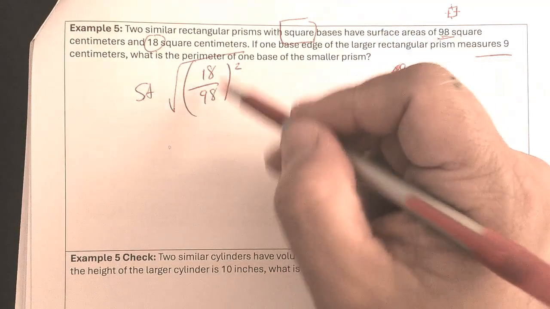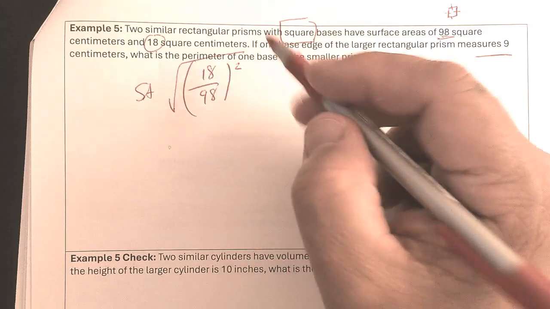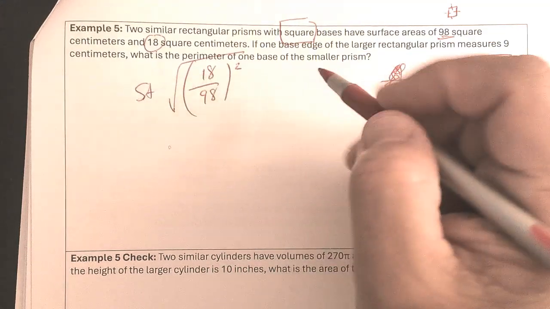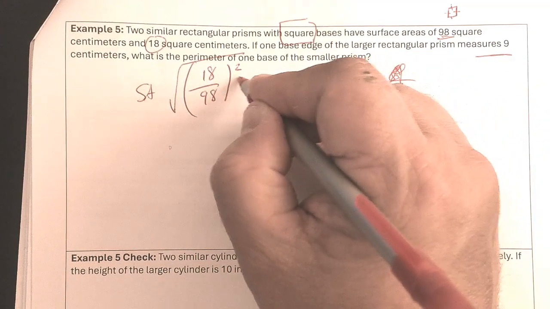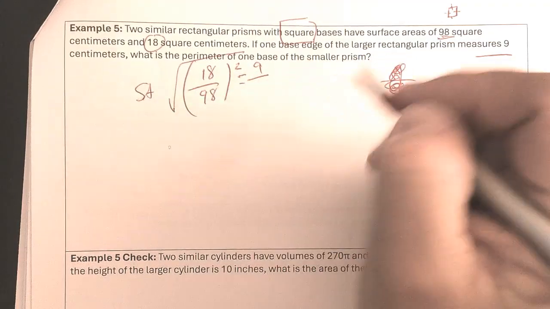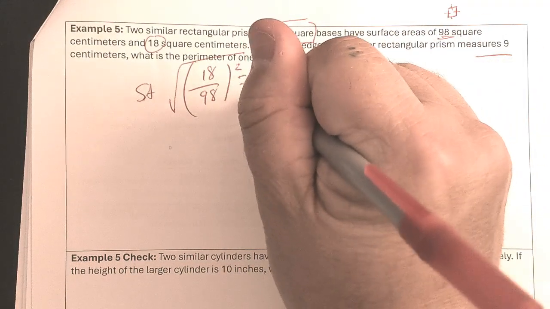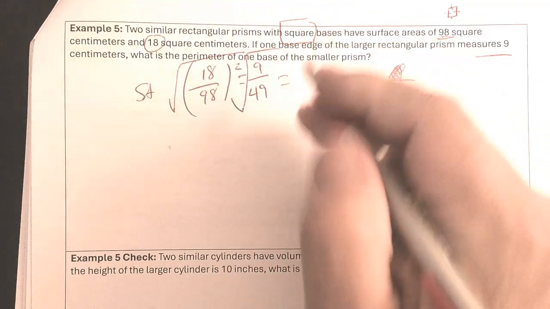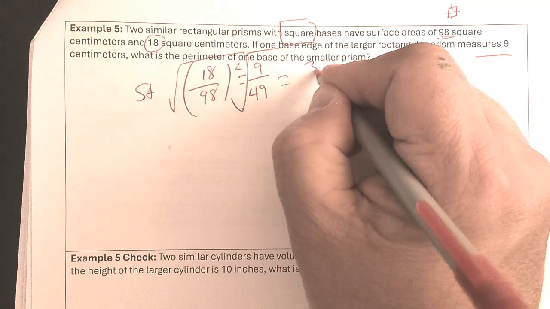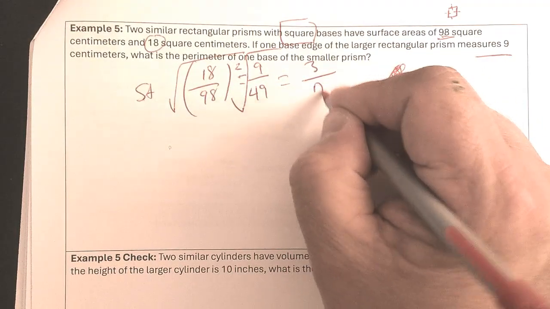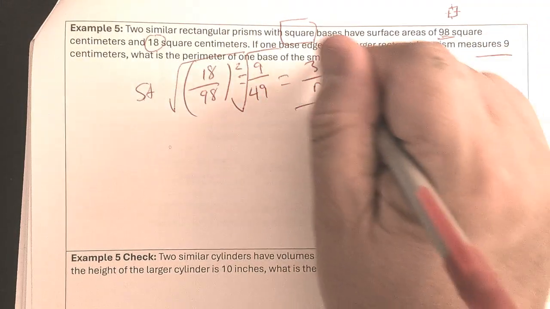Now, these aren't perfect squares, but I know half of 18 is 9, and I know half of 98 is 49, and those are perfect squares because the square root of 9 is 3, and the square root of 49 is 7. So this is the scale factor.